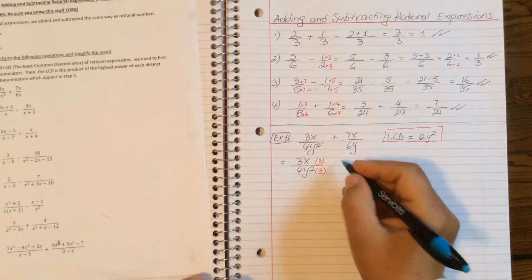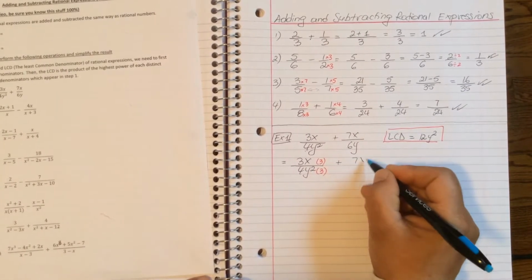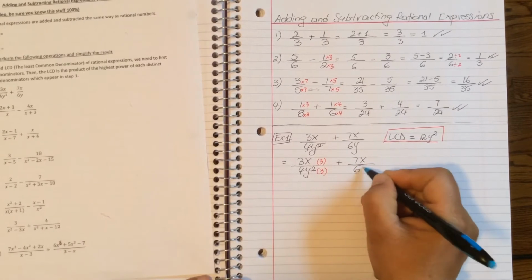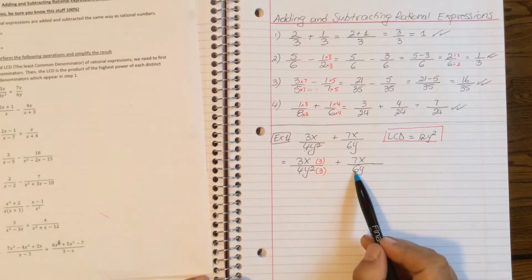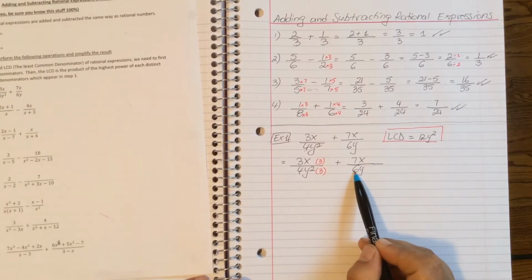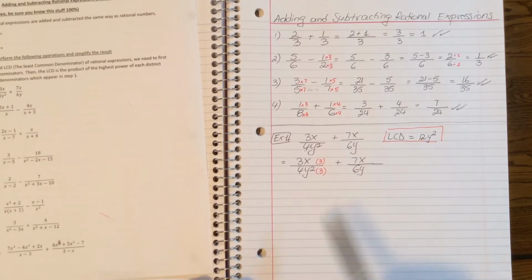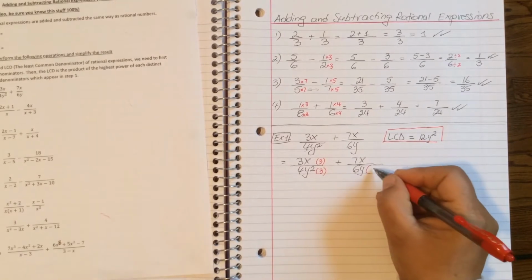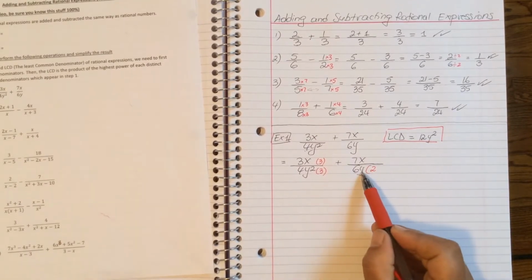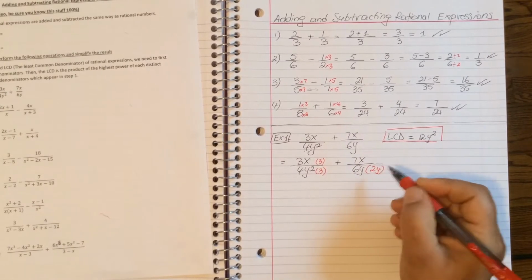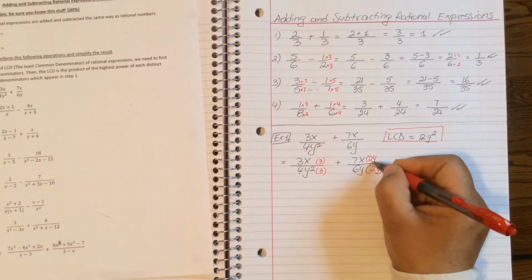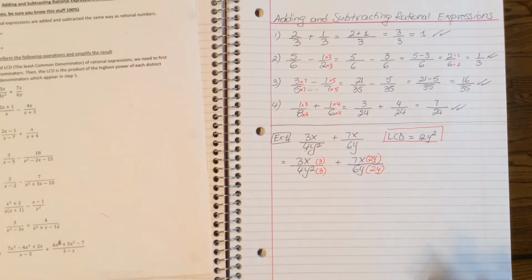And now the second fraction. So what is missing from the second denominator? It is missing the factor 2. 6 needs to be multiplied by 2 to become 12, and y by itself to become y squared. So the second fraction will be multiplied by 2y up and down.